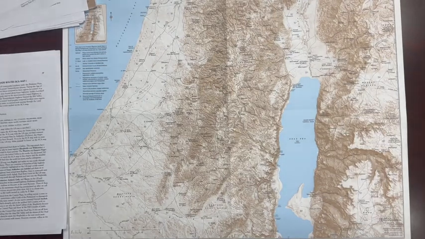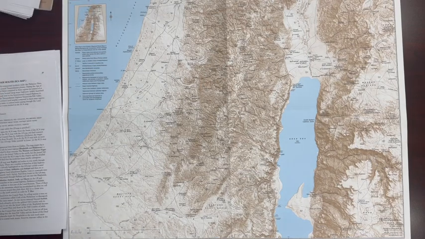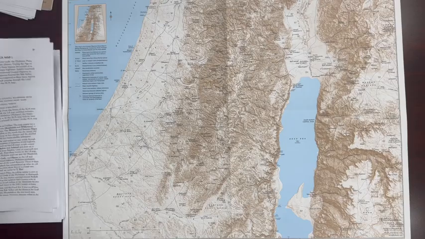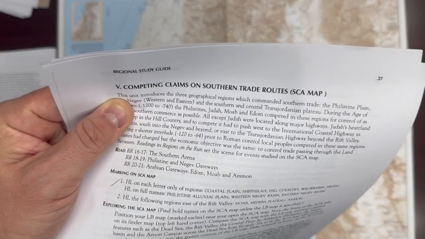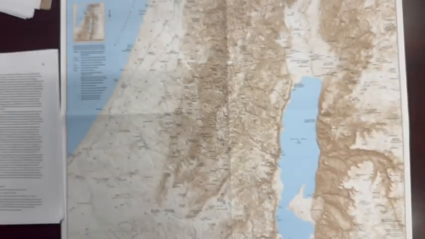Okay, here we go again. We are looking at the number 4 SCA map. A little bit confusing because we are on section 5, page 37 of the Regional Study Guide.